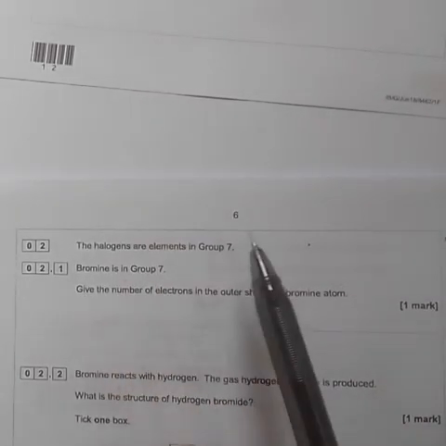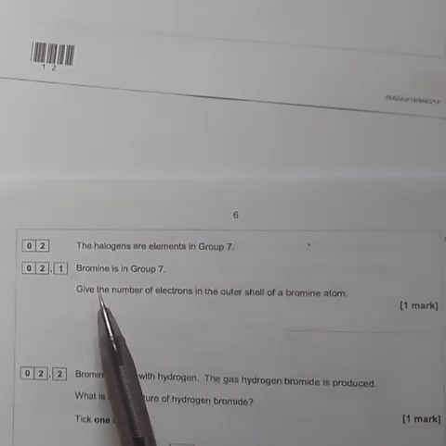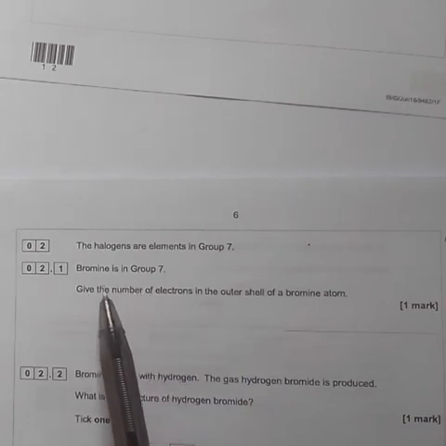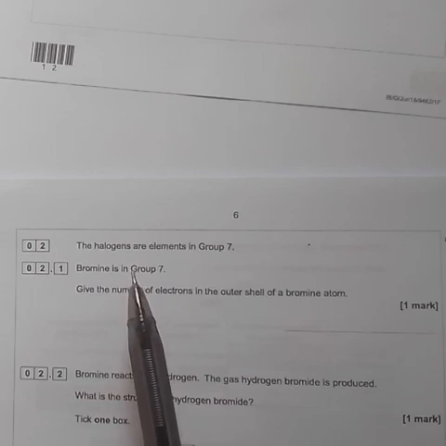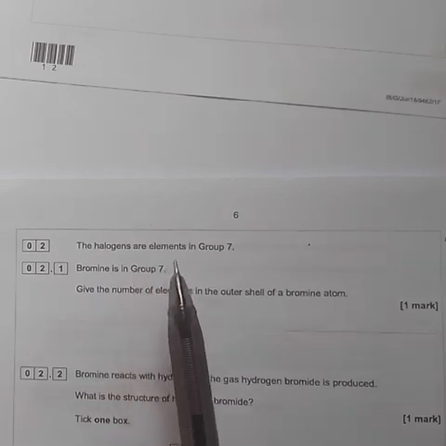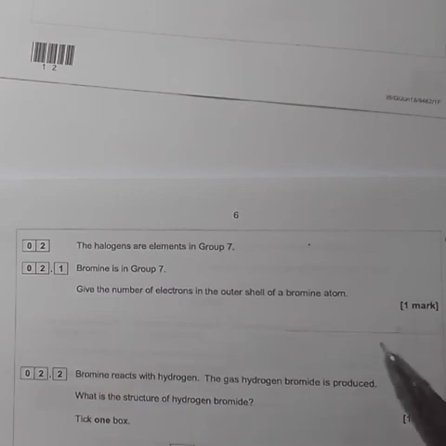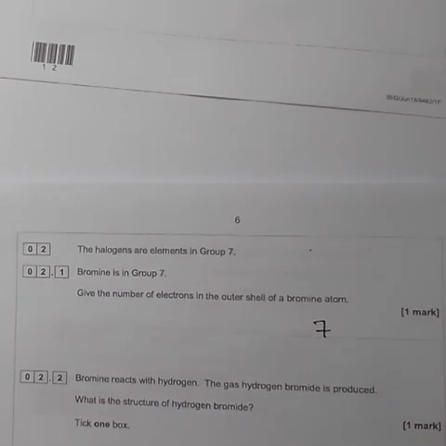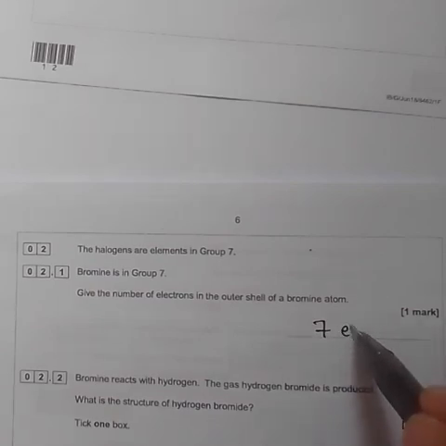The halogens are elements in group 7. Bromine is in group 7. From the definition of a group, we know that it represents the number of electrons in the outer shell of an atom. So the answer is 7 electrons.